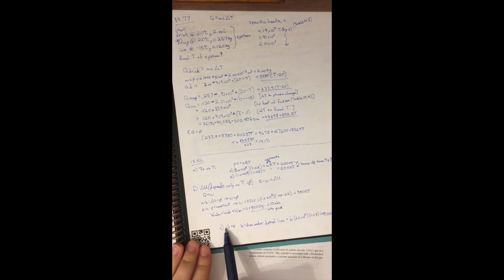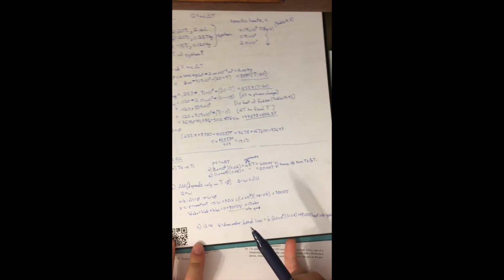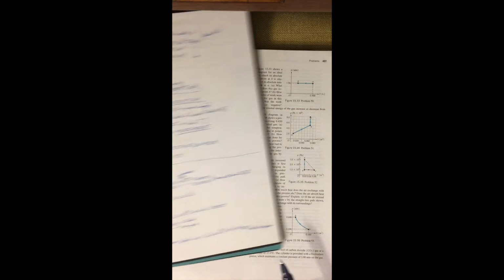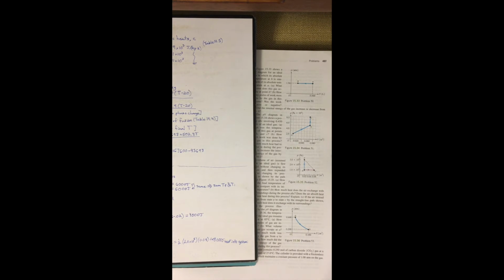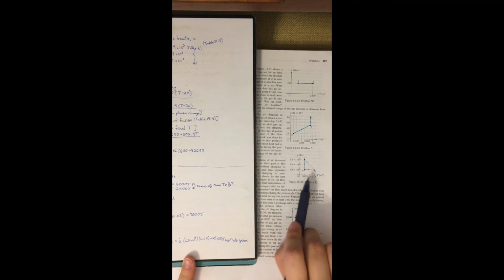Right, so the Q is still going to equal the work. And work in this case is going to be calculated by the area under the dotted line. So since it's a triangle, then it's going to be half of this distance here, which is going to be 2.0 times 10 to the 5, times this distance right here, which is going to be 0.04.